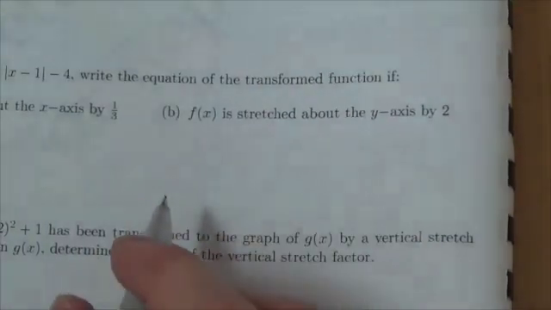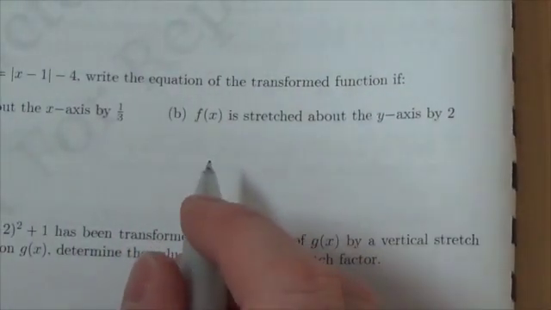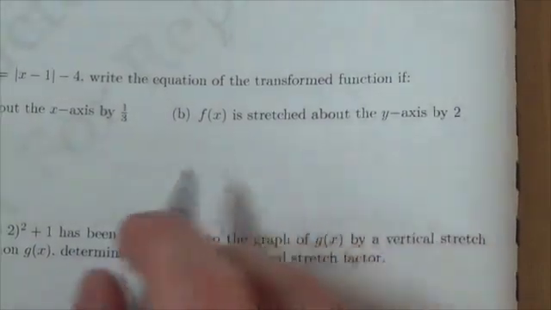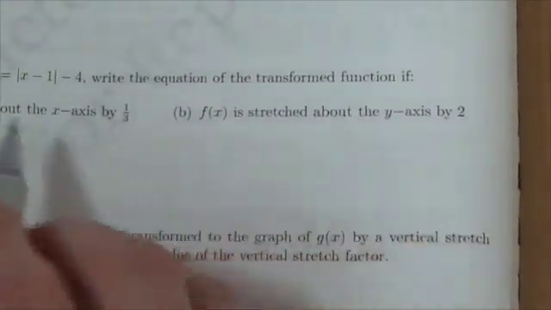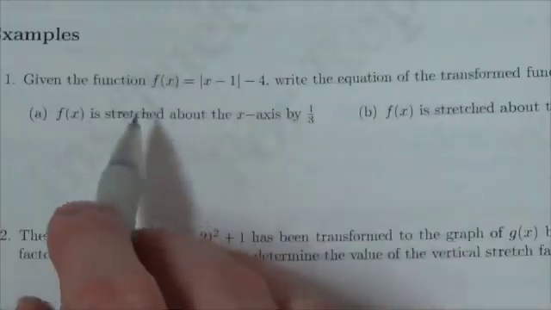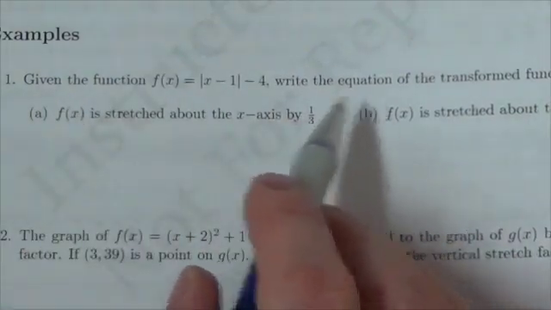Okay, hi everybody. We're working through the diploma prep here. We're looking at the chapter on transformations. This is specifically the lesson on stretches. In this case right here, we're going to do question 1b here.